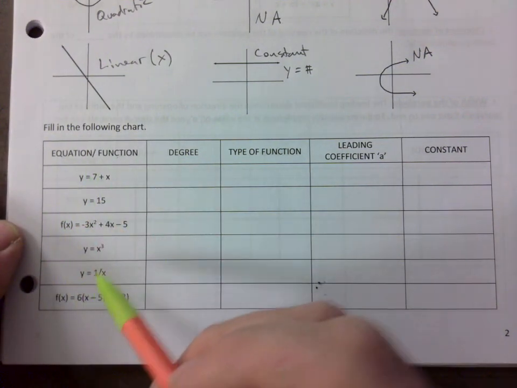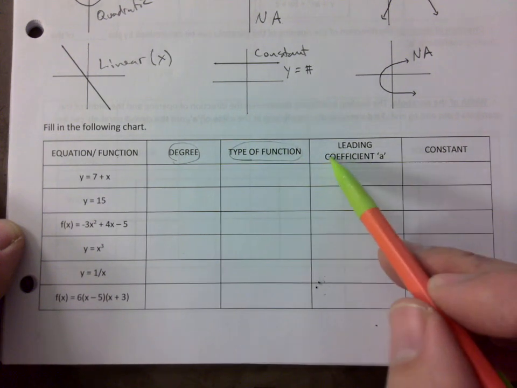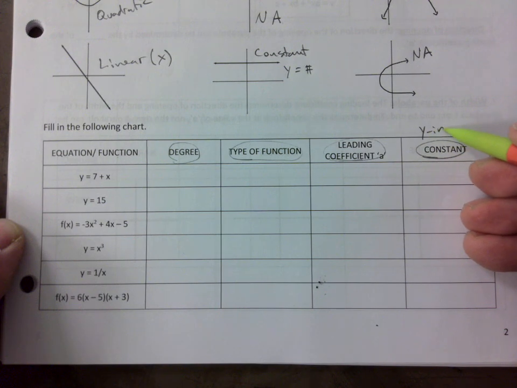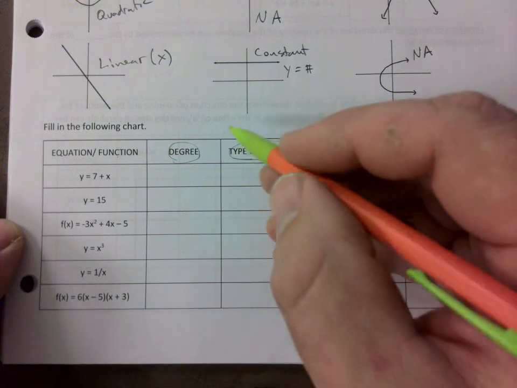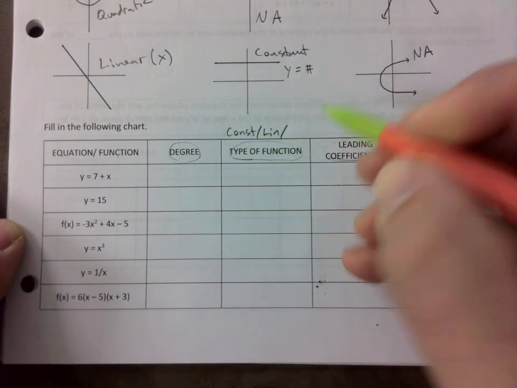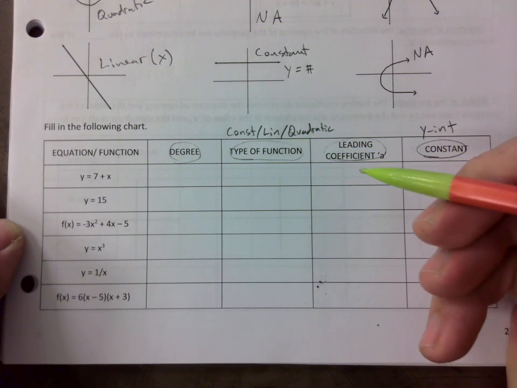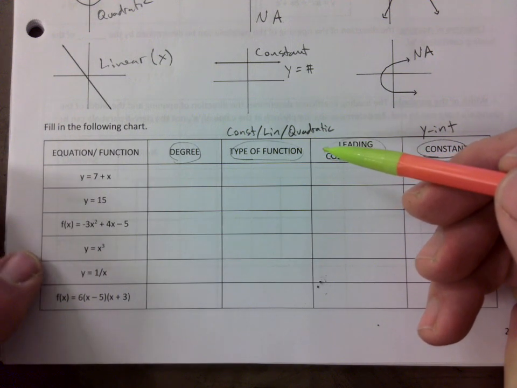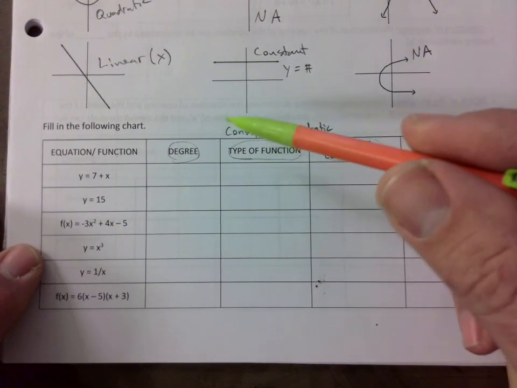Equation function, so you've got here. You're supposed to figure out the degree, type of function, leading coefficient, and the constant. This is technically the y-intercept. Okay, this is the y-intercept. Type of function, you've got constant, linear, quadratic. That's basically the options that I'm giving you, even though there's two that do not apply. So you can also say NA if it doesn't apply to any of these here.